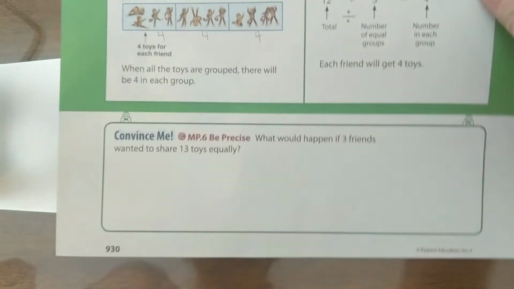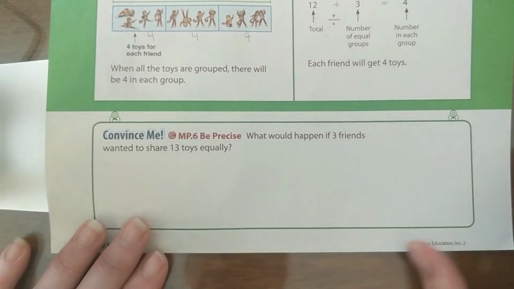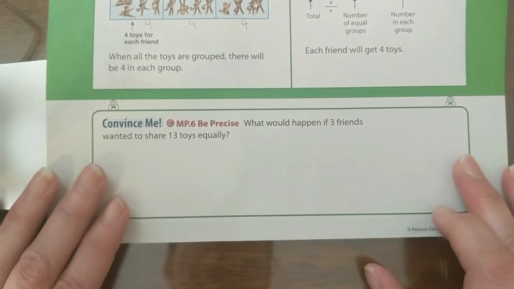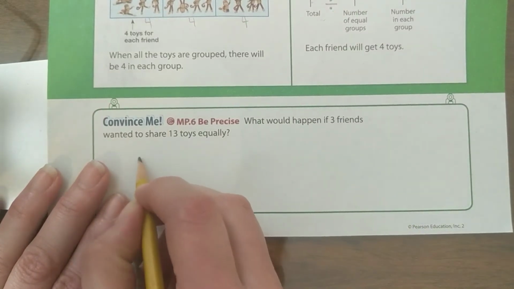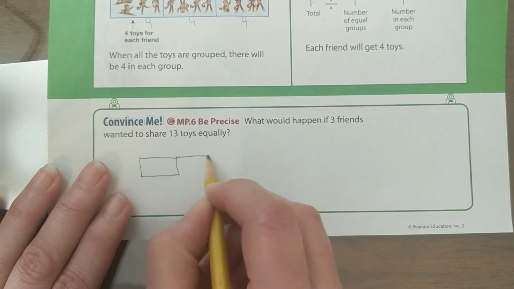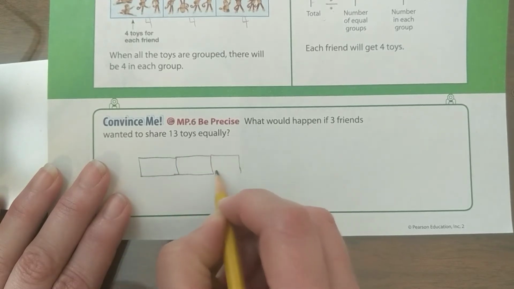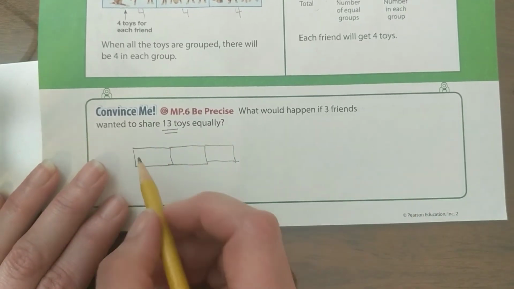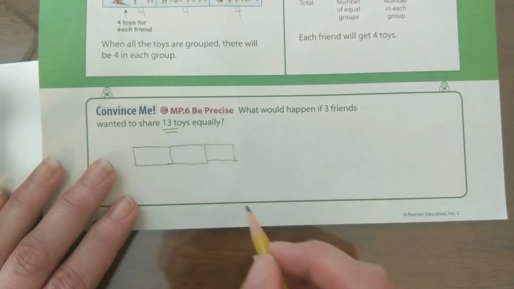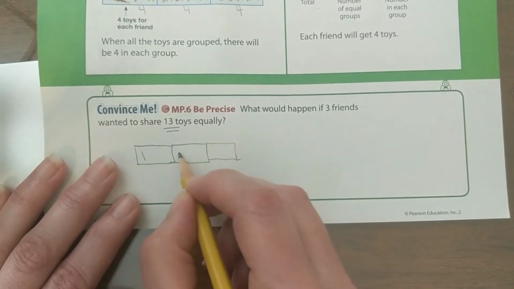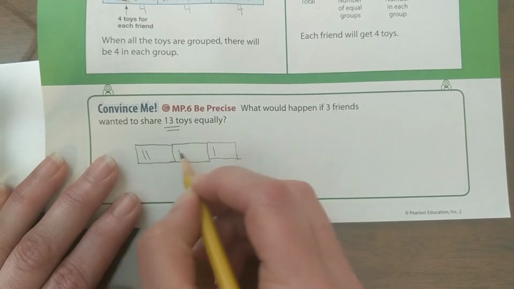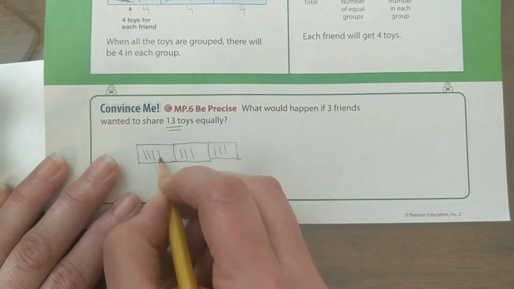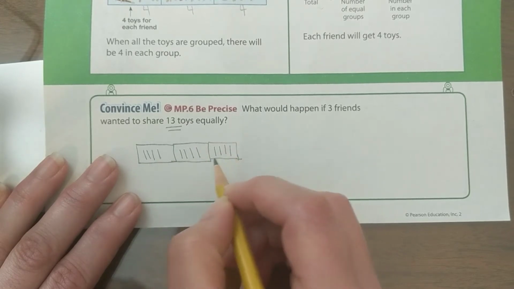Okay, so let's do this part. What would happen if 3 friends wanted to share 13 toys equally? So let's try this out. We have 3 friends, so we're going to put 3 boxes. And we're counting out 13 toys. So let's count. Let's divide them up. Let's just draw a tally mark in each box as we count. 1, 2, 3, 4, 5, 6, 7, 8, 9, 10, 11, 12.